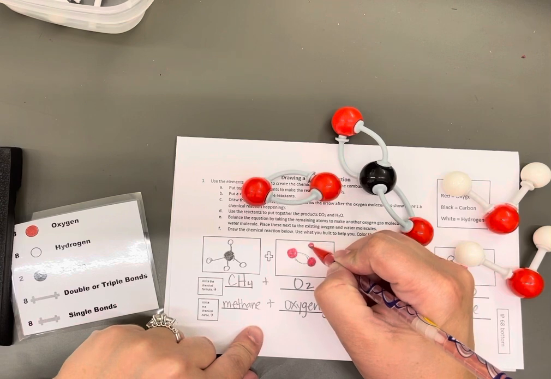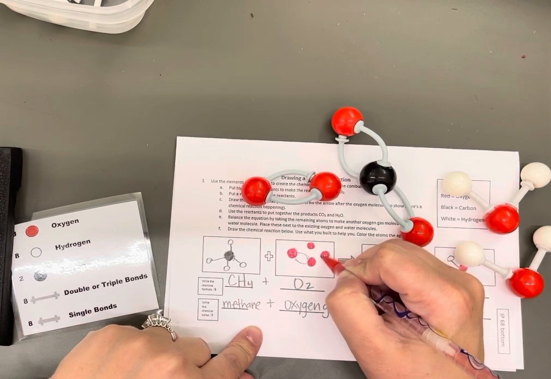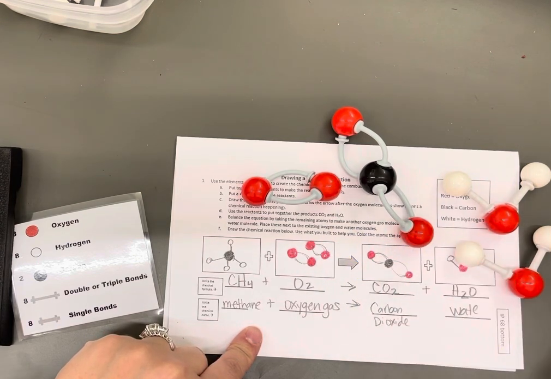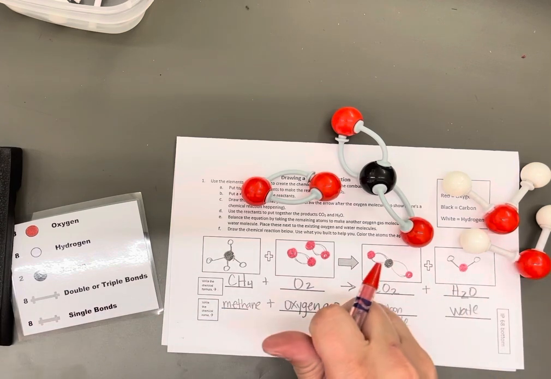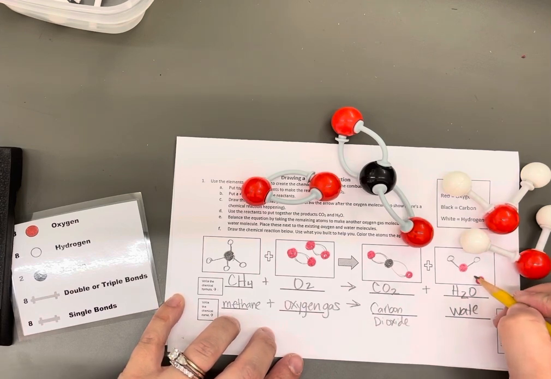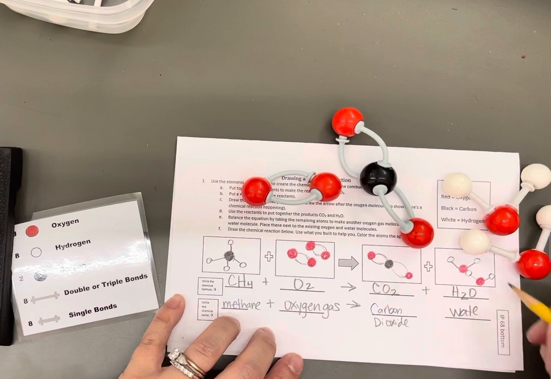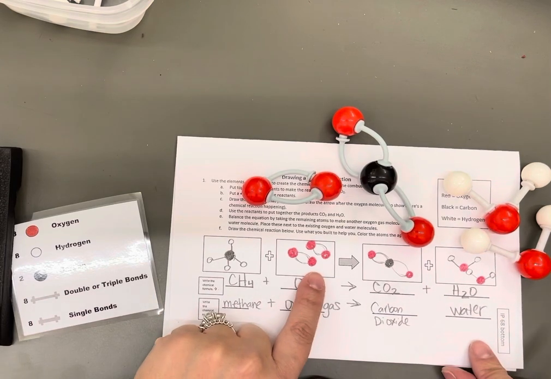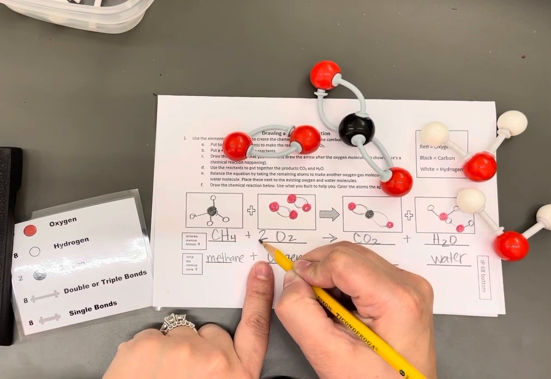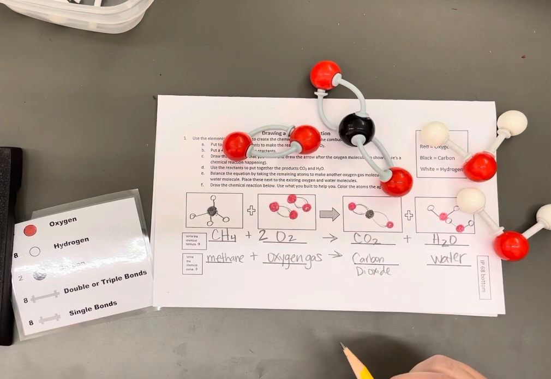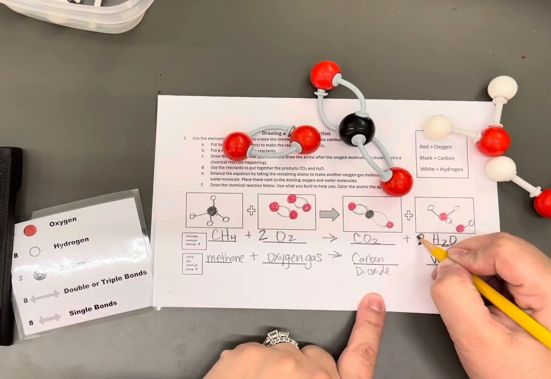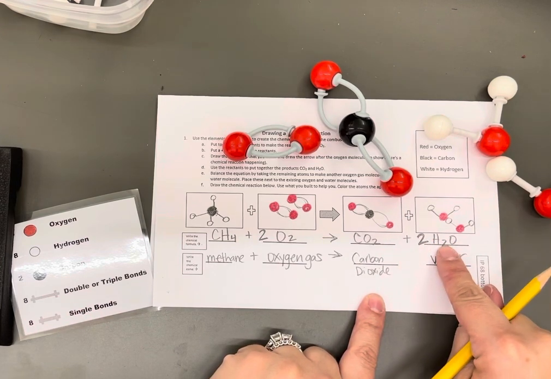So if I add another oxygen, and another water. So now that I have 2 oxygen gas molecules, I can add a coefficient of 2 in front of it to indicate that there are 2 oxygen gas molecules. And now that I have 2 water molecules, I can add a coefficient of 2, which tells me that there's 2 water molecules.